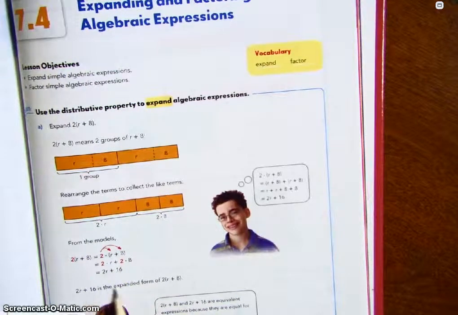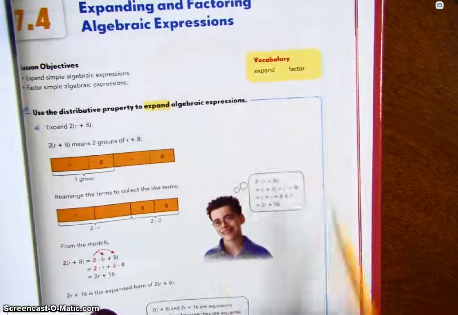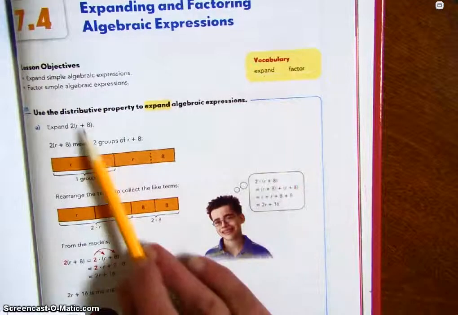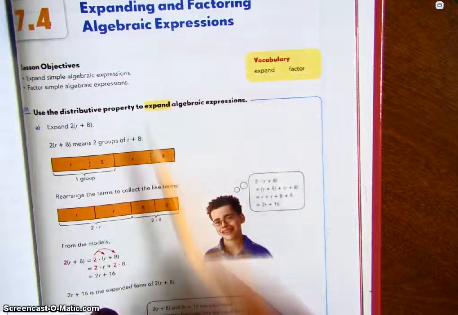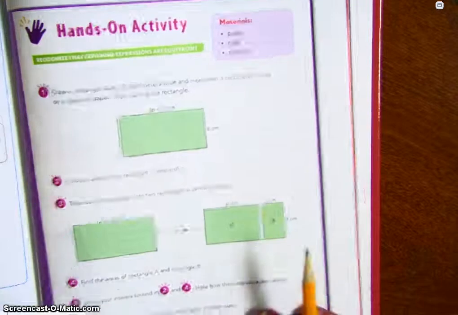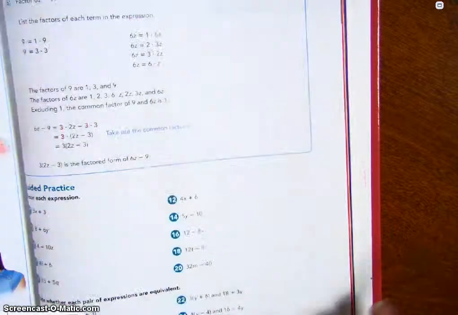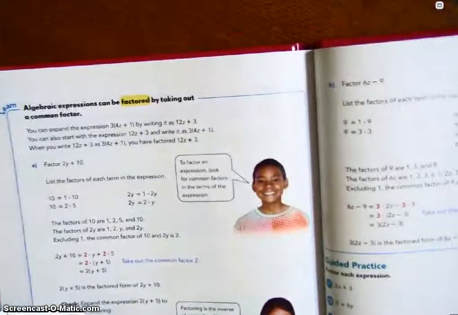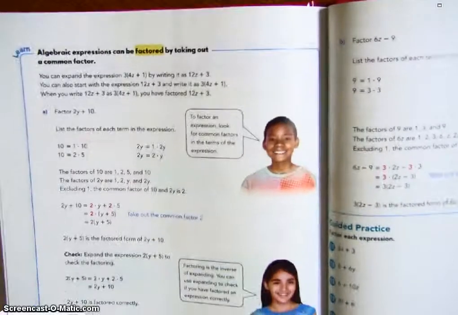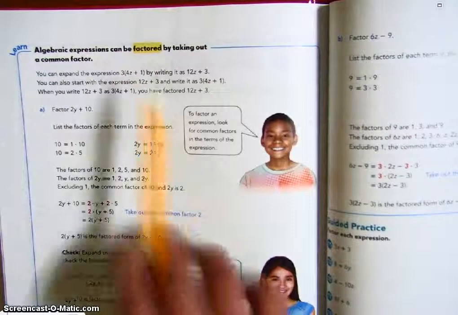So that would be called expanded form. So that is our first vocabulary word. To expand is to use the distributive property to expand the algebraic expression. So the one we're going to work on today is going 2 pages over, all the way to page 242. And your other vocabulary word for this unit is factored.